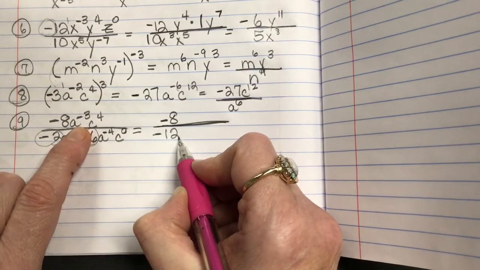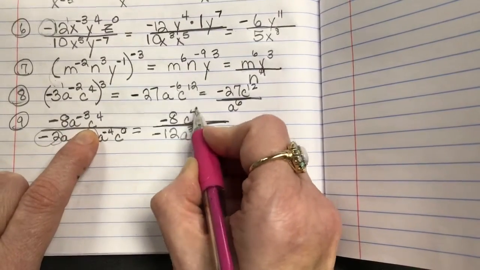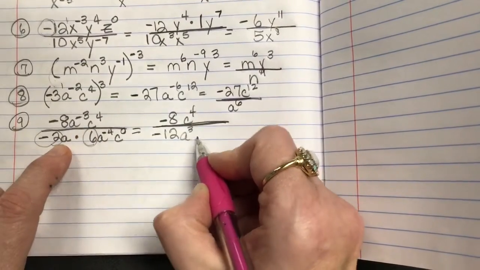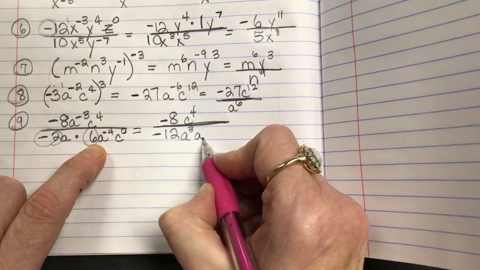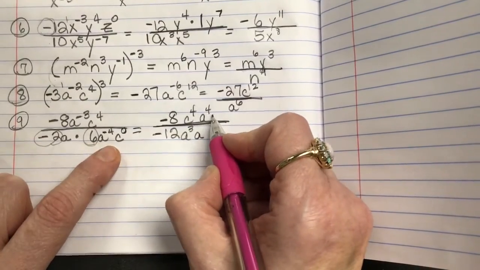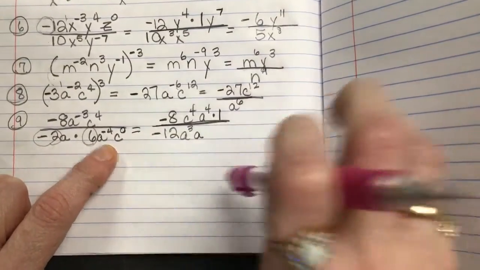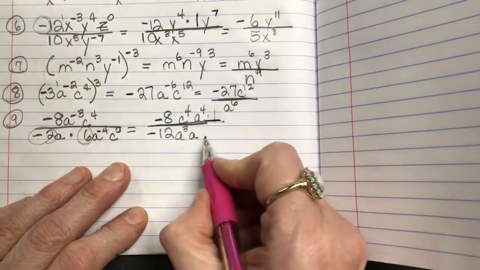Where's the A to the negative 3 going to go? To the bottom. C to the 4 stays on top. A stays on the bottom. We've already done the 6. A to the negative 4 goes to the top. And C to the 0 is just a 1. And you can put it on top or bottom. I'll just leave it on the bottom because that's where it was. 1 is 1, whether it's on top or bottom.